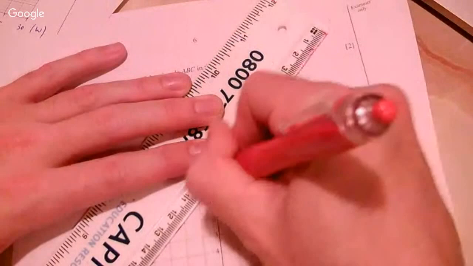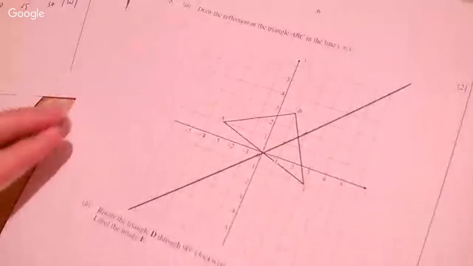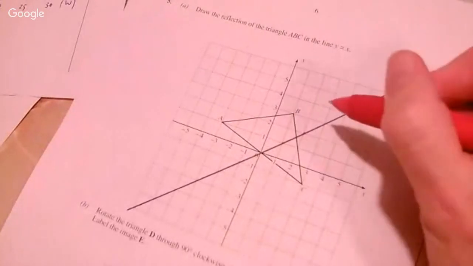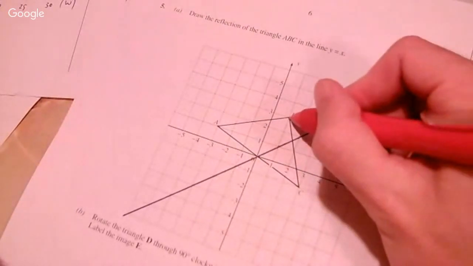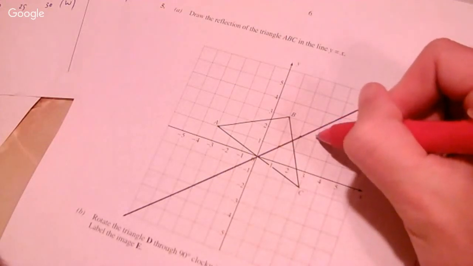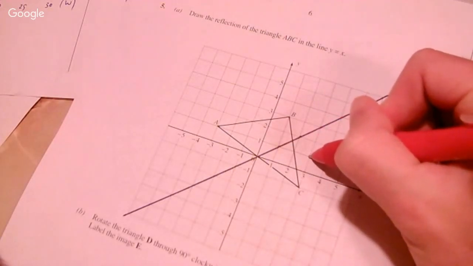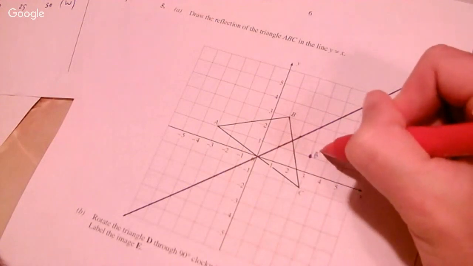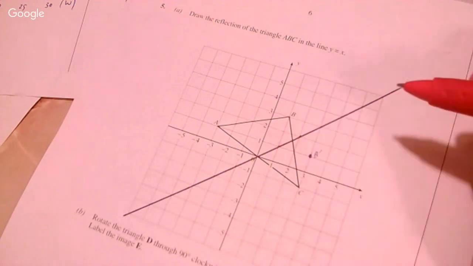Now, tracing paper is a great way to do this, and you do get given tracing paper in the exam. It's a bit nasty that it's a diagonal line. For me, I'm going to count to the line and then go the opposite direction. Okay, so for B, the way I get to B is I go across 2 there, so that means I need to go down 2 now. So B's new one will be there. I'm going to call that B dash, just to show that I've done B.